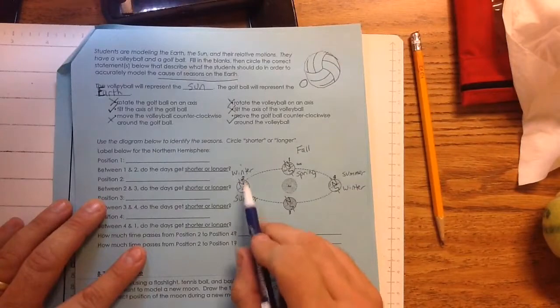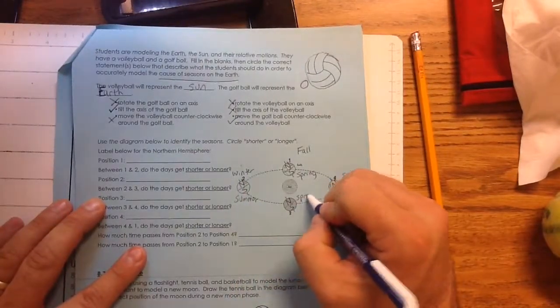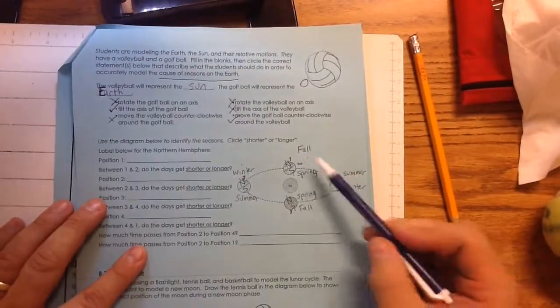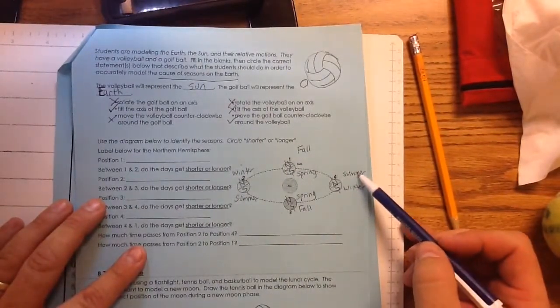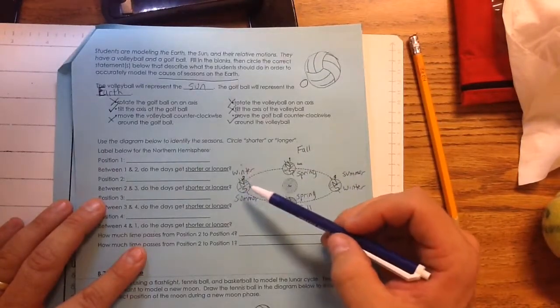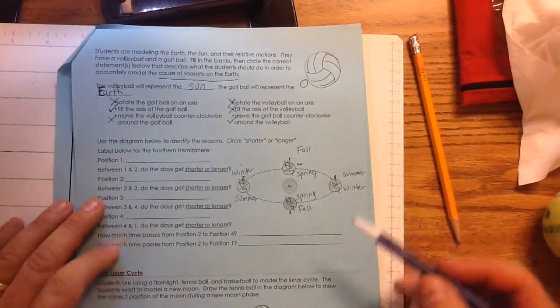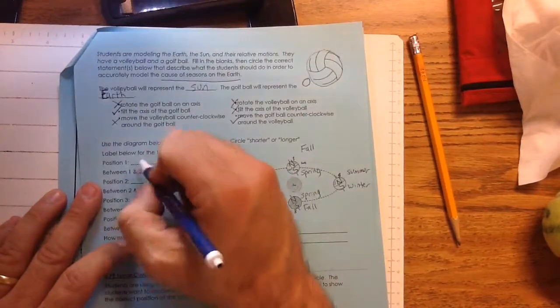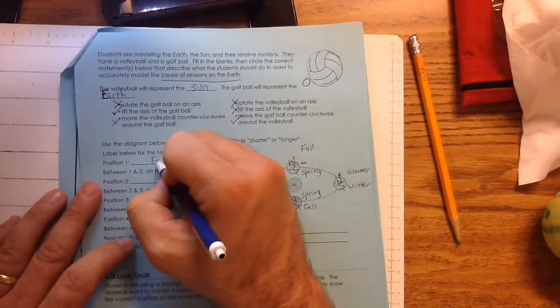And then after our winter, we have spring, and they have fall. So an easy way to look at the relationship is that they're always opposite. When we're in summer, they're in winter. When we're in fall, they're in spring. When we're in winter, they're in summer. And when we're in spring, they're in fall. Okay? So position 1, the northern hemisphere, is fall.